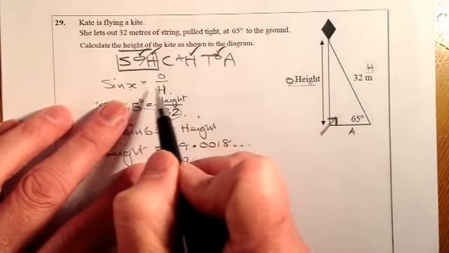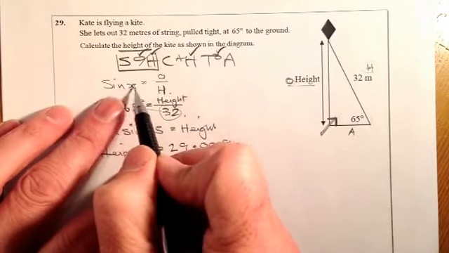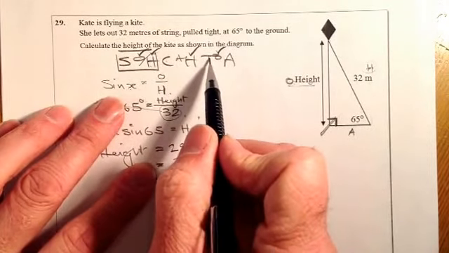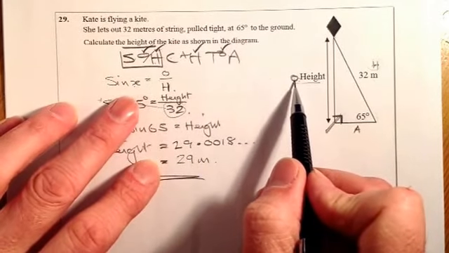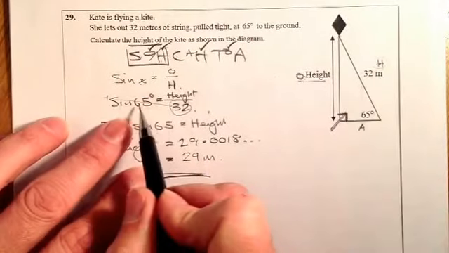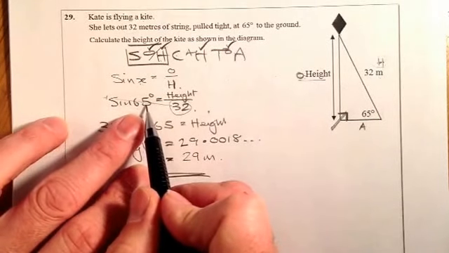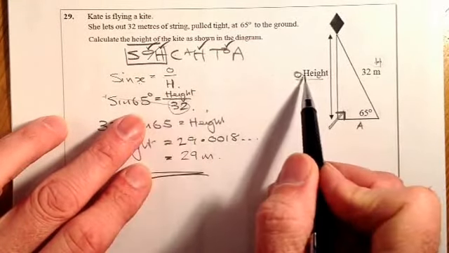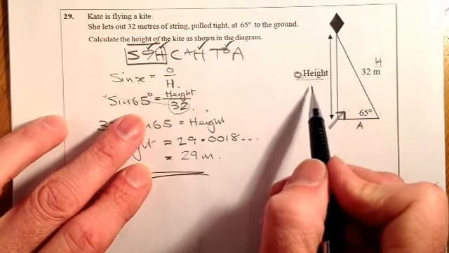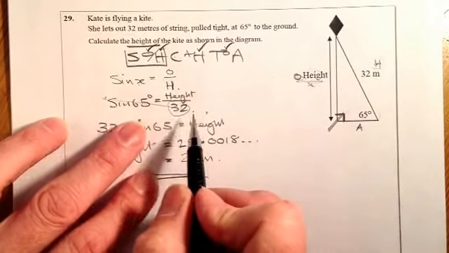I write down the sine ratio. So S means sine x, C means cos x, T means tan x, but it's the sine x I'm going to use here. Opposite over hypotenuse. What I've got is the sine of 65. I'm going to put in the h here for the height, okay, or I could have made that x if I'd wanted.